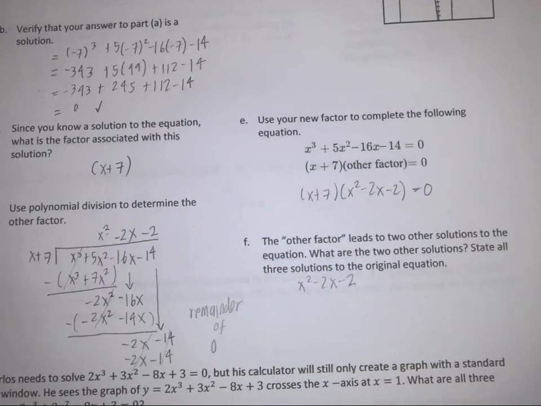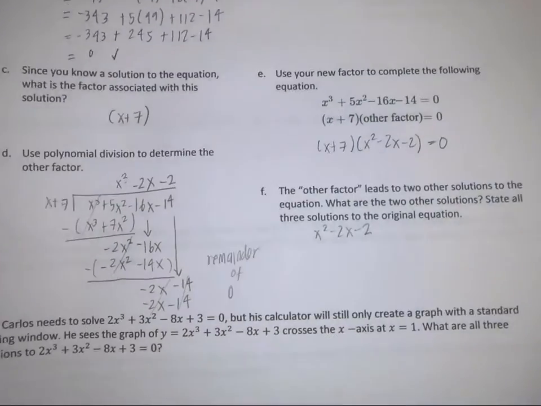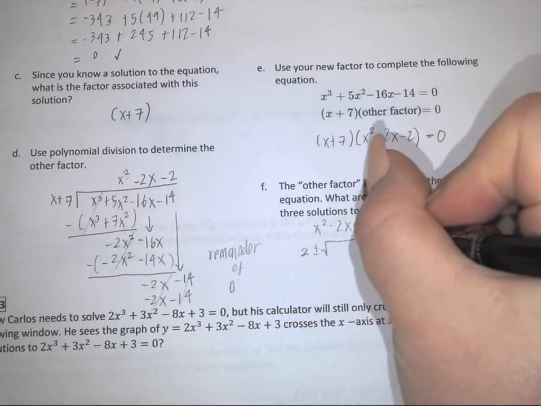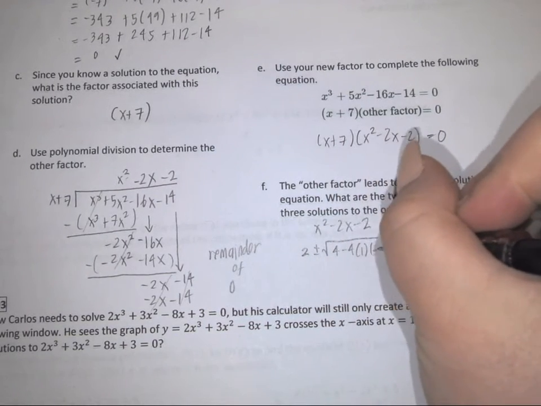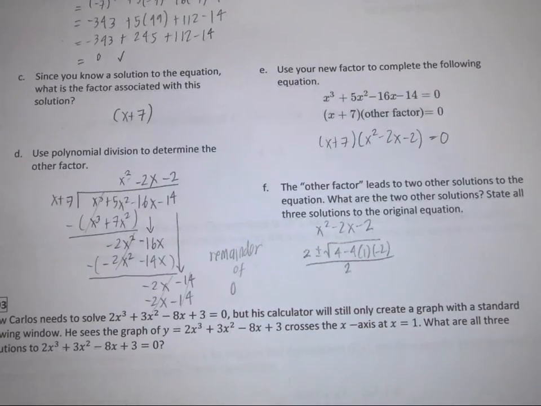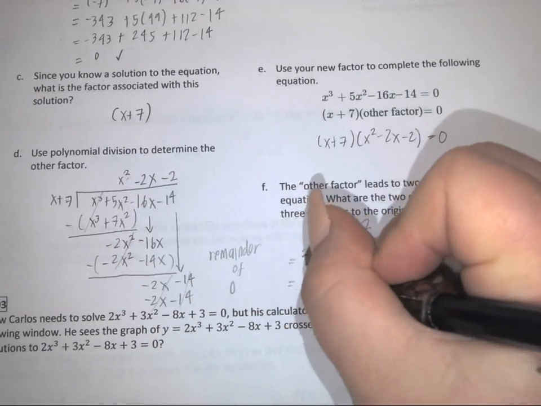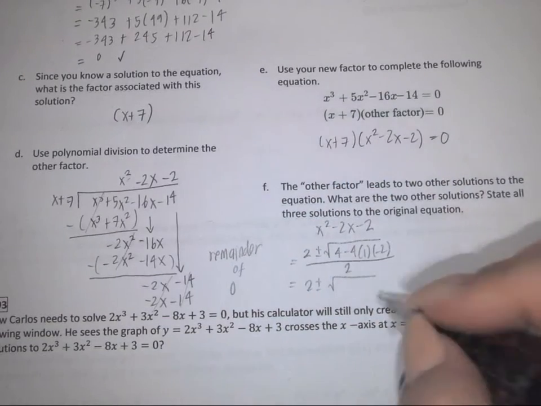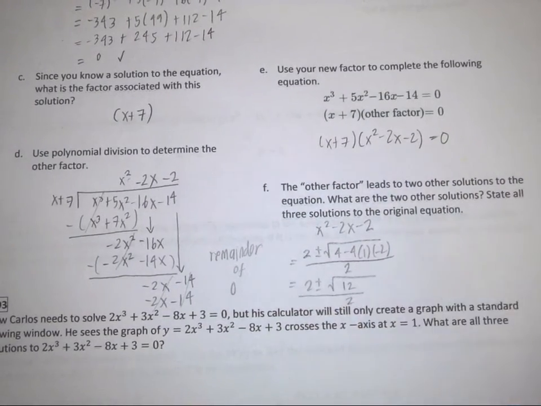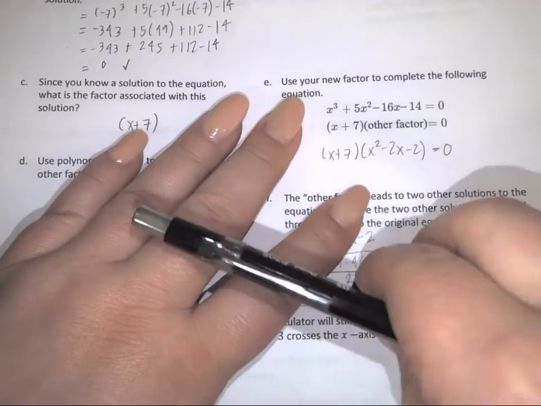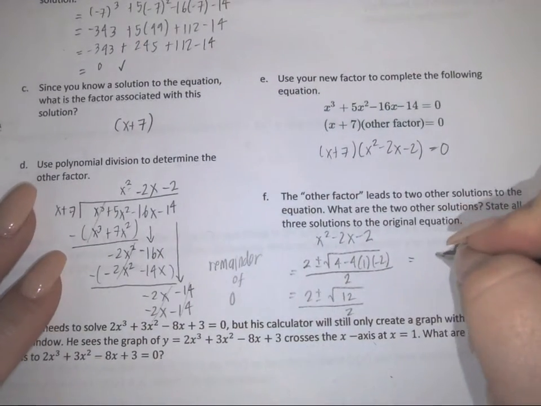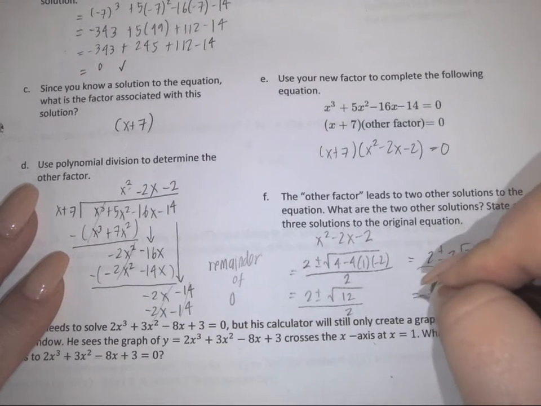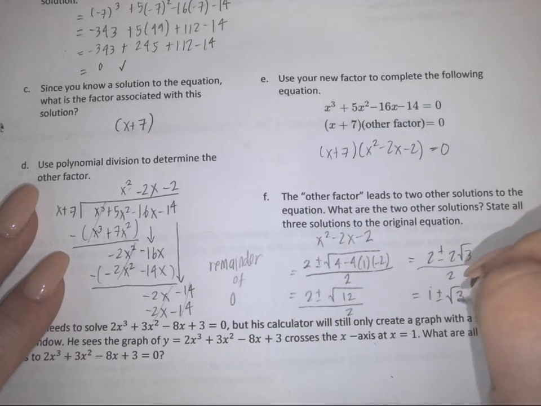It is not factorable, so we need to use the quadratic formula. Negative b would be positive 2 plus or minus the square root of b squared, which is 4, minus 4ac, all over 2a, which is 2 plus or minus the square root of 4 plus 8, which equals 2 plus or minus 2 root 3 over 2, which is 1 plus or minus root 3.